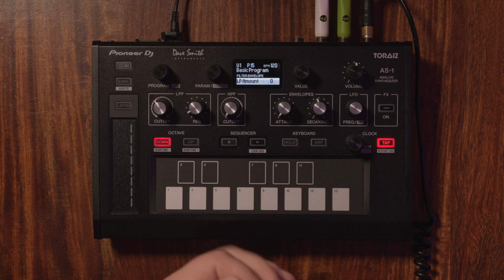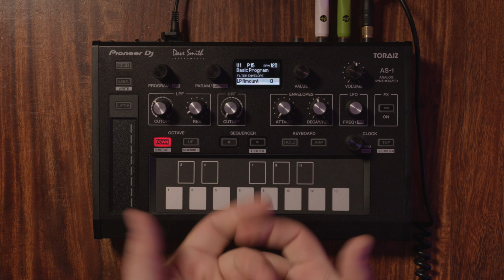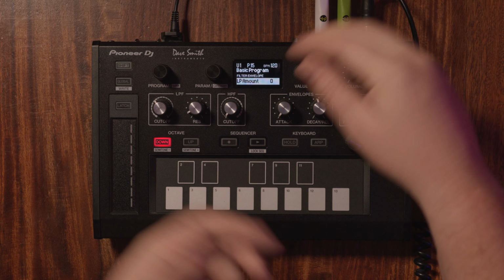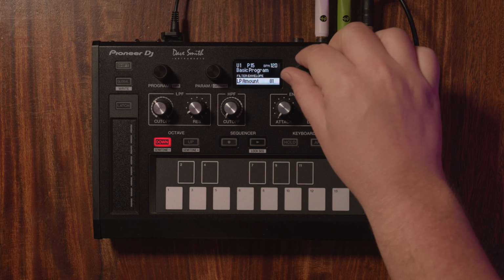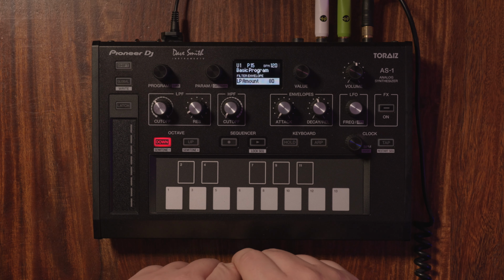And now we're here at the filter envelope, and the filter envelope obviously sets the amount of modulation for the cutoff of the low pass filter.